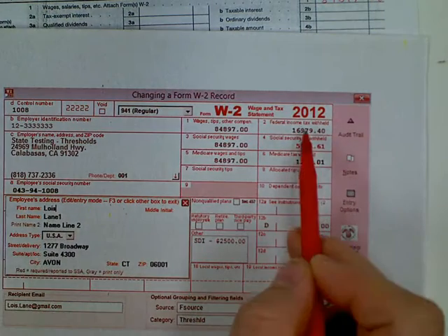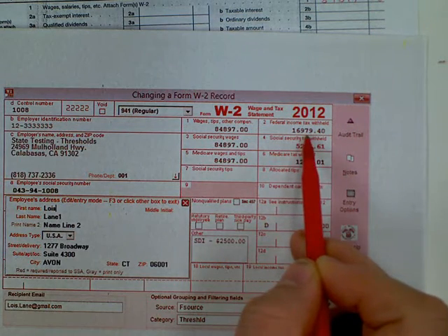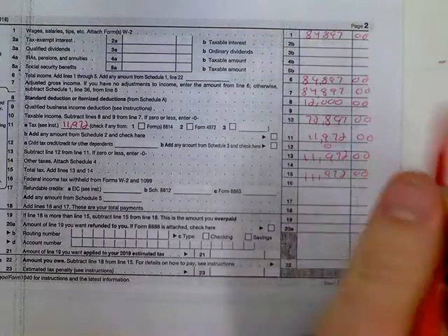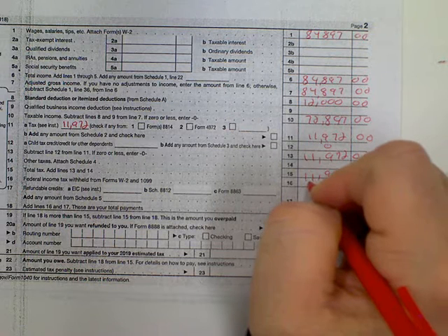All right, 16, federal income tax withheld from W-2 and 1099. So that's where we have to go back to the W-2 form, and that's always going to be in box 2. Federal income tax withheld. In this case, it's 16,979.40. So we'll go ahead and write that in on line 16.